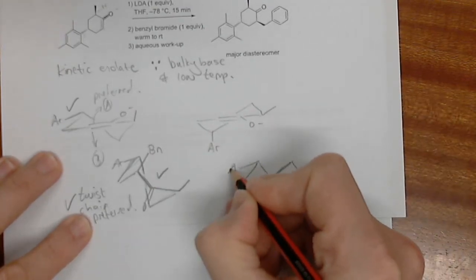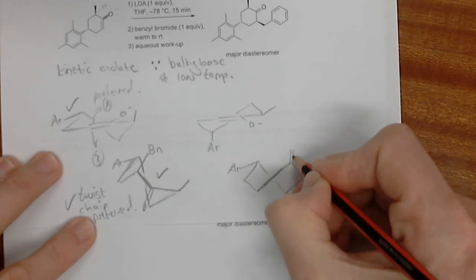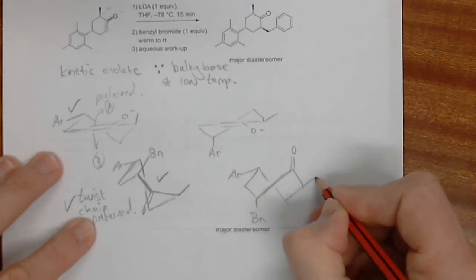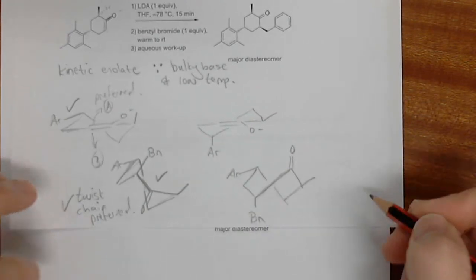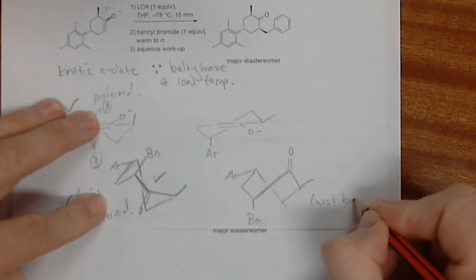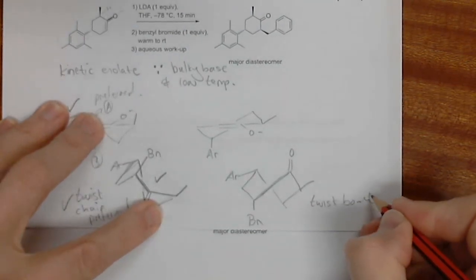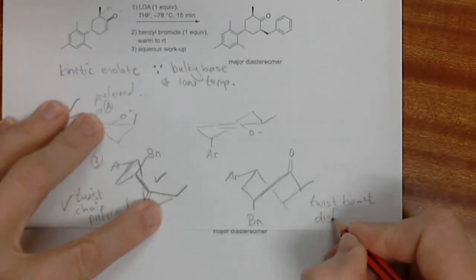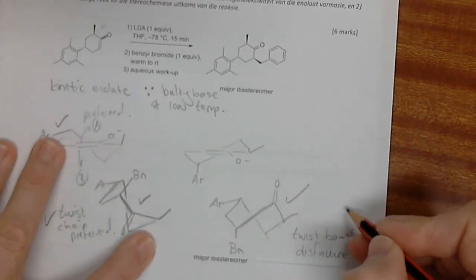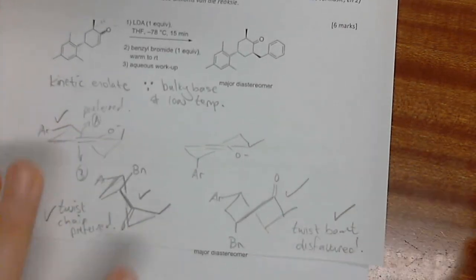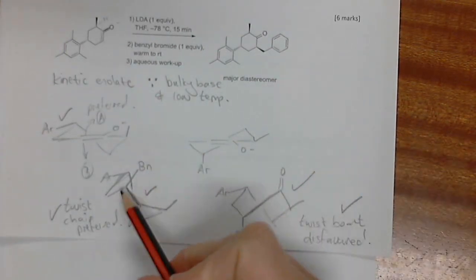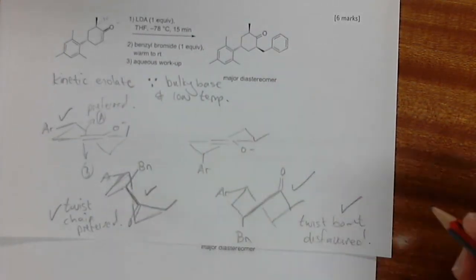All right, so we get the aryl. This becomes benzyl group went to the bottom. Methyl group is still somewhere over there. And so this then is twist boat, which is disfavored. Drawing it would have given a mark, and the fact that you said that it's disfavored would also have got the mark. So that's why it comes in from the top.